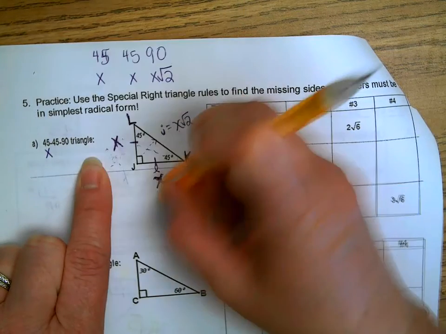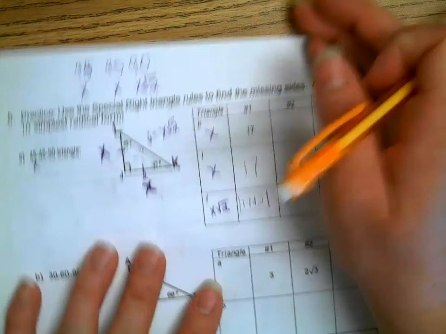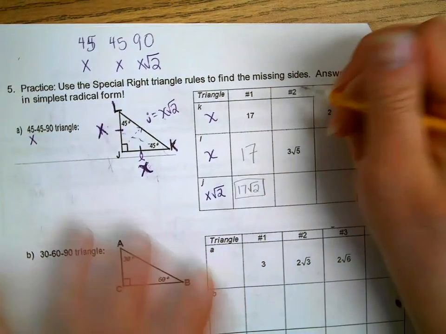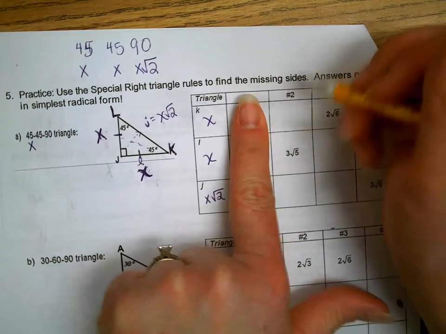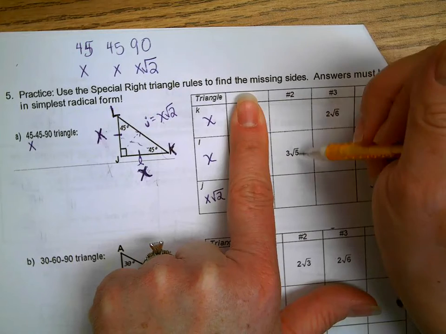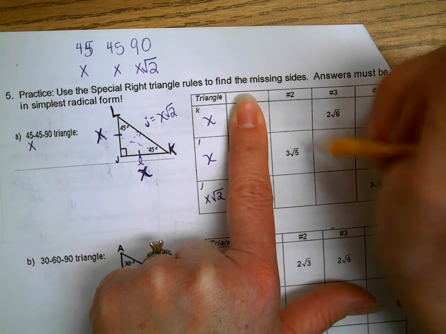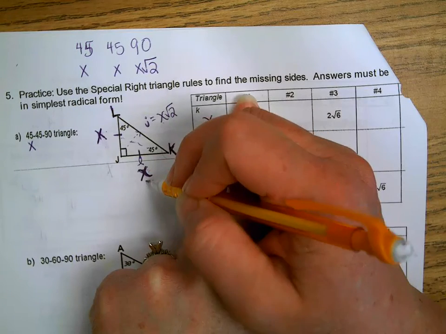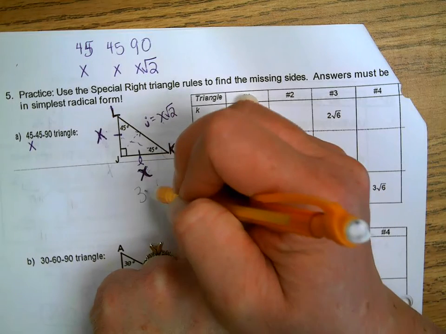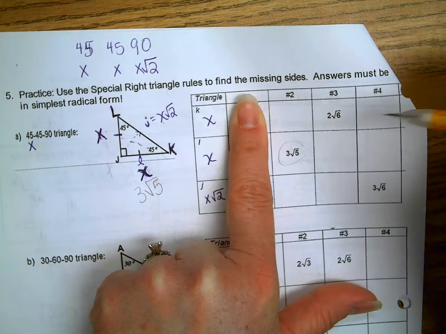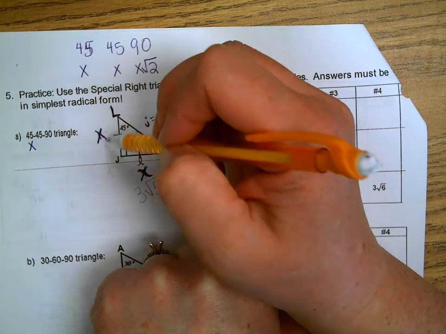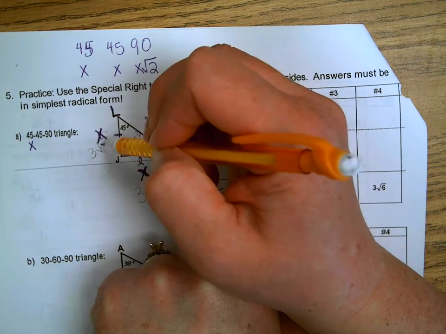The next little case is triangle 2. So we're forgetting about the 17 for a second. So side K for triangle 2 we have to find. But side L we know is 3 square roots of 5. So back over here on the triangle, I'm going to put that this side is now 3 radical 5. Well, this side is 3 radical 5, then this side is going to be 3 radical 5.